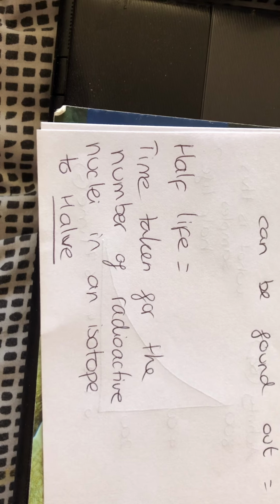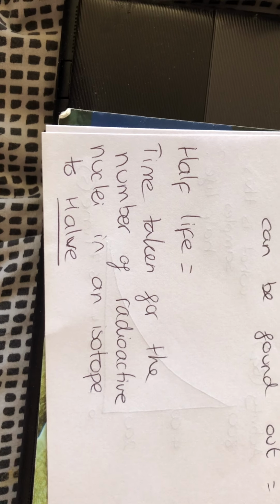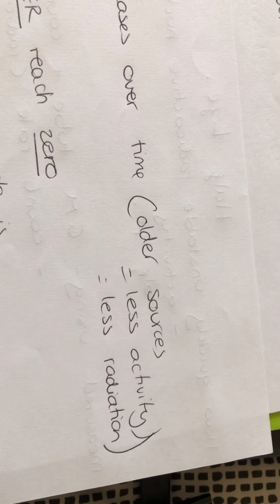Each time a nucleus decays, it becomes stable, and the activity as a whole will decrease. So radioactivity decreases over time: the older something gets, the less activity there is, and the less radiation is being given out.